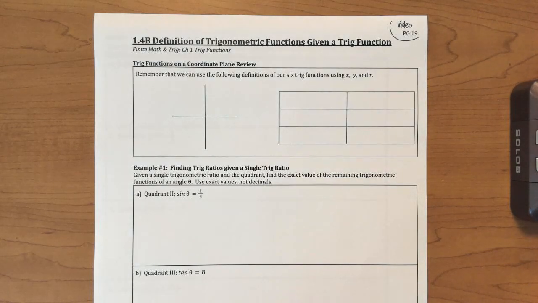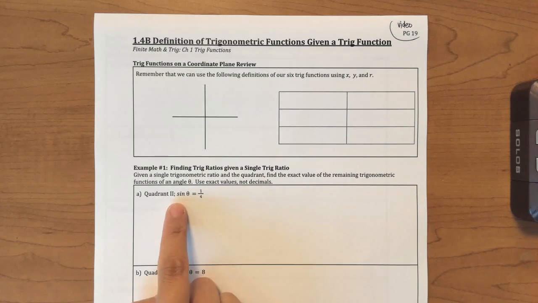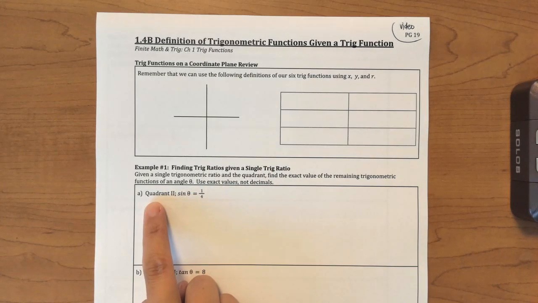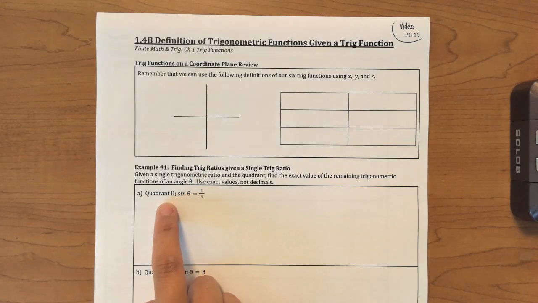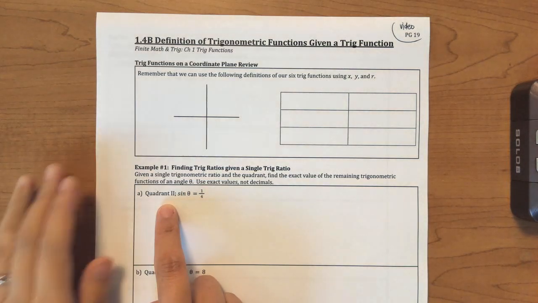Hi guys, today's notes are on the six trig functions given a trig function. So basically now what we're going to do is instead of me giving you a point or an ordered pair, I'm going to give you a trig function and the quadrant it's in, and then using that information you should be able to sketch a picture and find the remaining five trig functions.